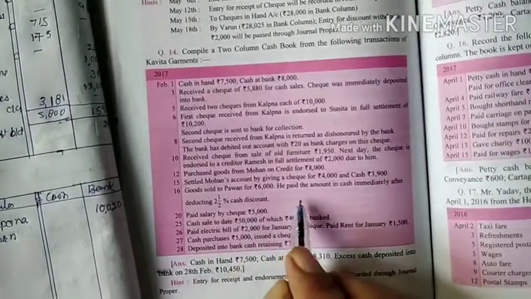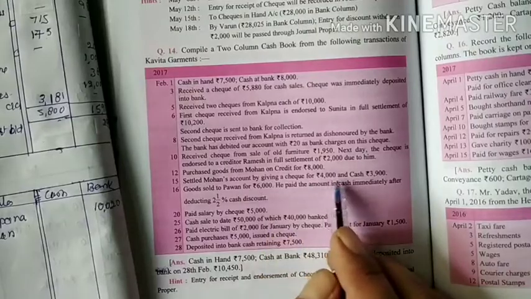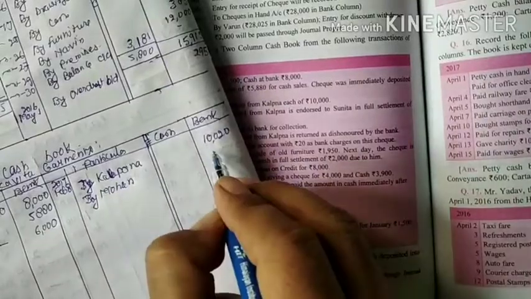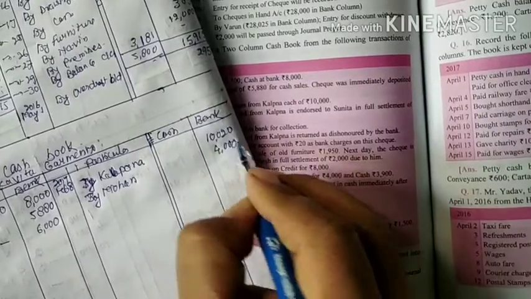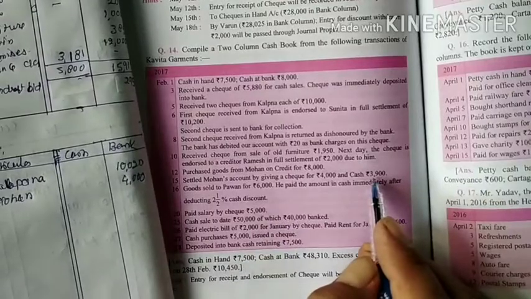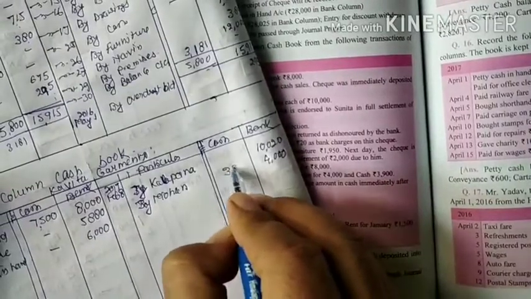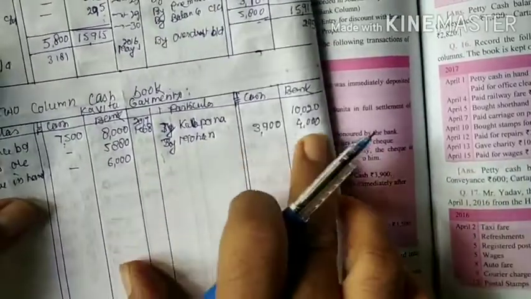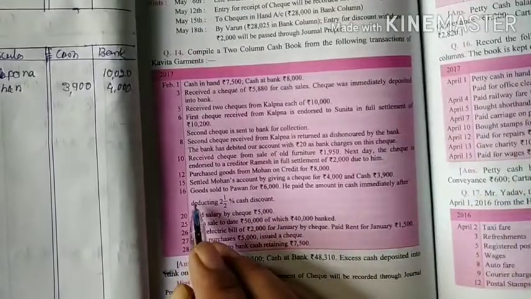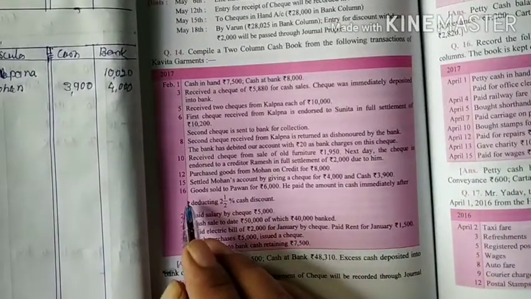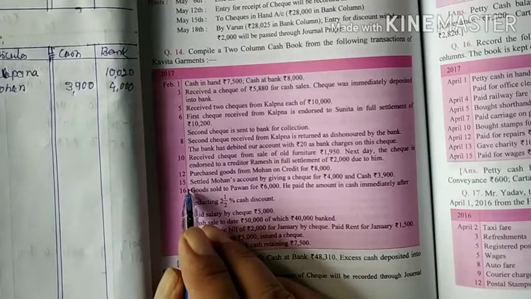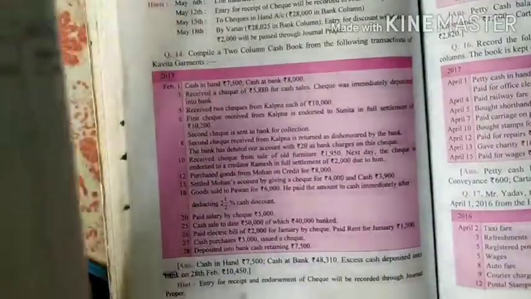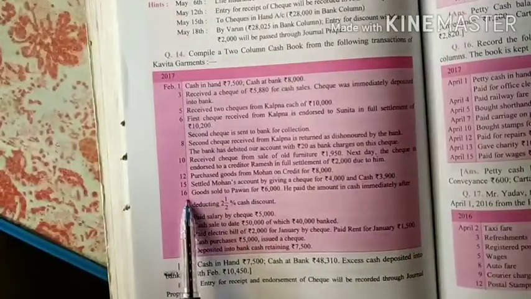We have given 8,000, settling the account by paying 4,000 by check. So 4,000 will go in the bank column and 3,900 in the cash column. Cash we have paid this much. So by Mohan this much, and this is on February 15th.